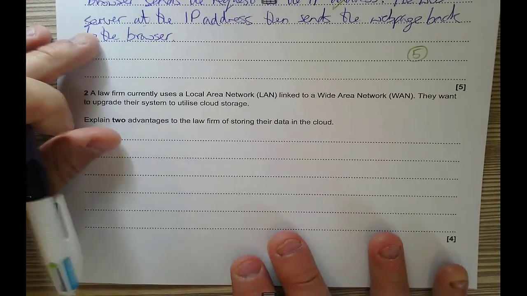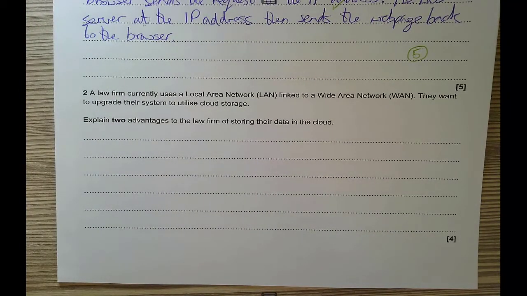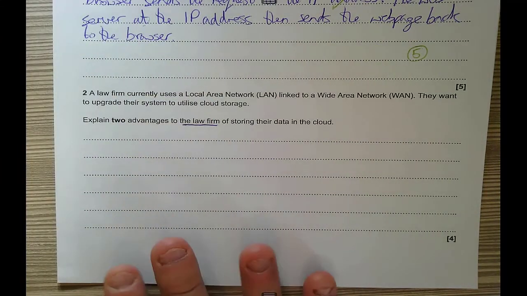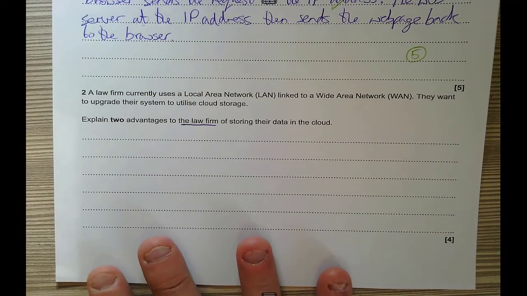Okay, so now let's have a look at question 2 then. So we've got here a law firm currently uses a local area network linked to a WAN. They want to upgrade their system to utilize cloud storage. Explain 2 advantages to the law firm of storing their data in the cloud. 4 marks. Okay, so 4 marks, 2 advantages. So it wants you to identify something, and what's really important here, explain 2 advantages to the law firm. You have to apply it to their context, and that makes it a bit trickier.